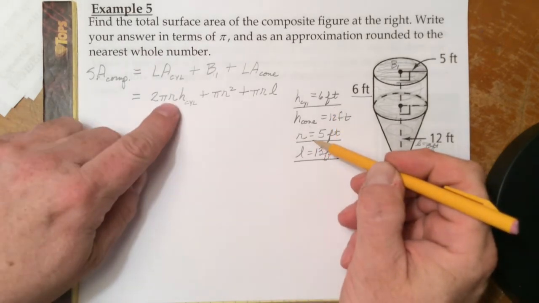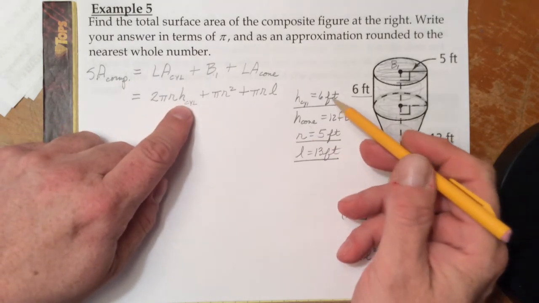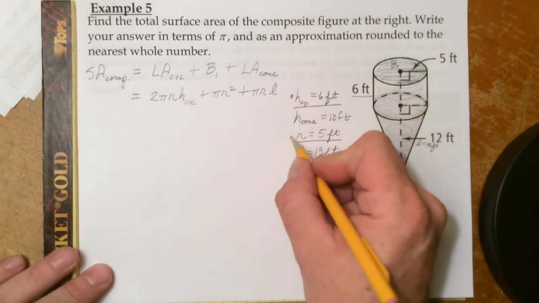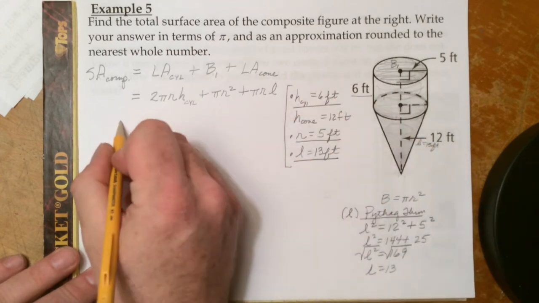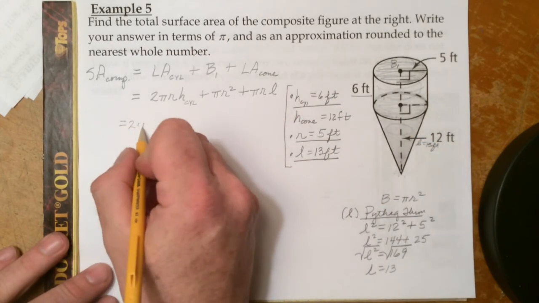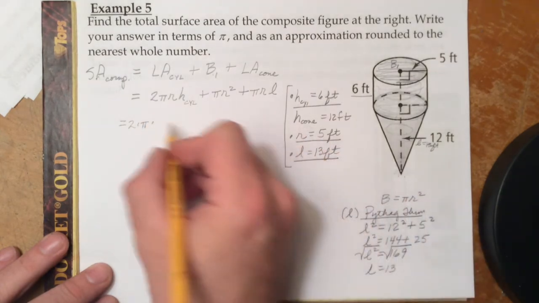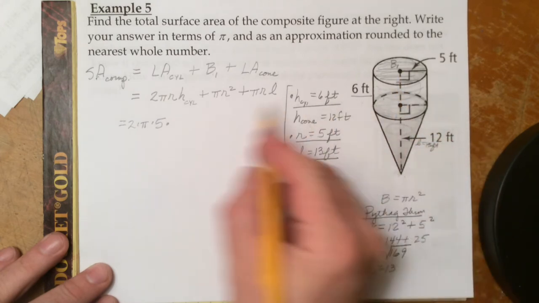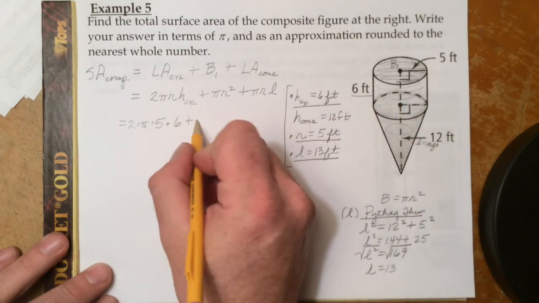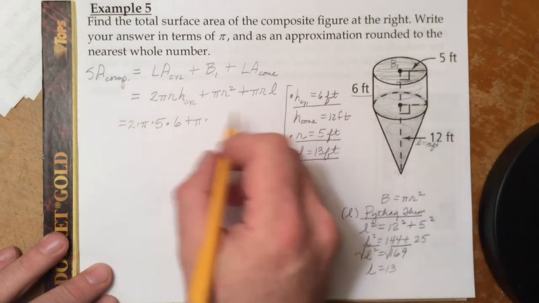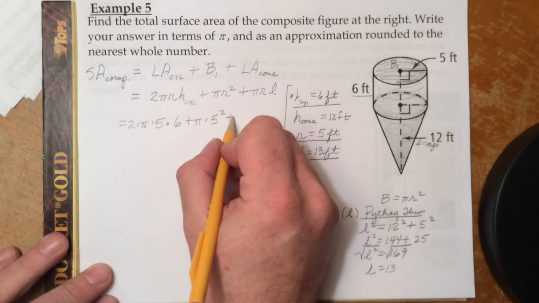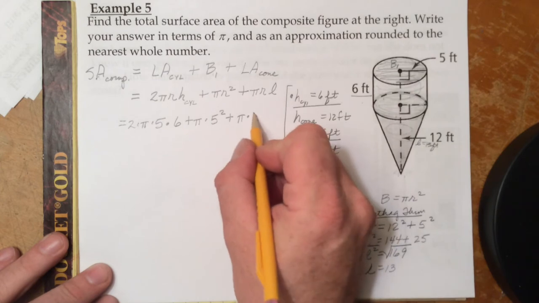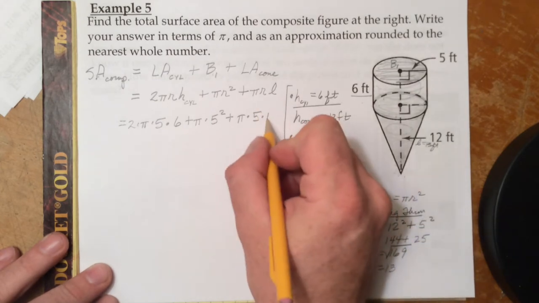So we have our radius, we have our height for the cylinder, not the cone, and we have our slant height. That's everything we need. So we substitute all of that in. We have 2 times pi times the radius, which is 5 feet, times the height of the cylinder, be careful, the height of the cylinder is 6 feet, right here, plus pi times the radius, again 5 squared, plus pi times the radius once again, which is 5, times the slant height, which we found is exactly 13.